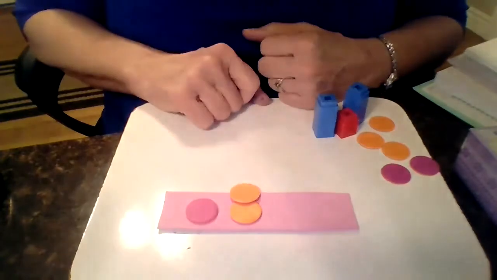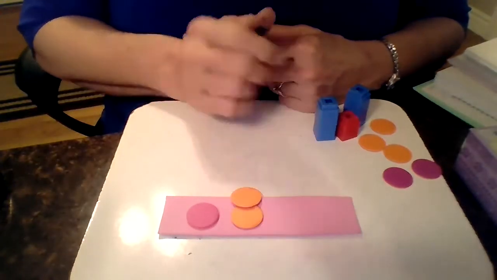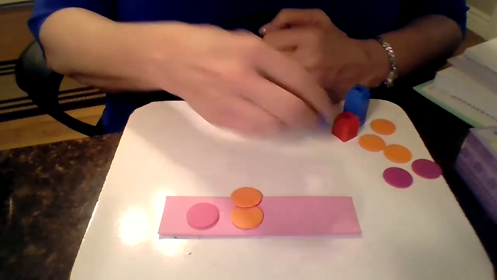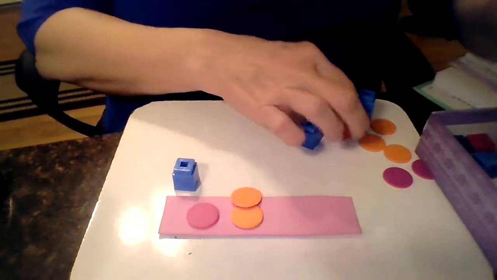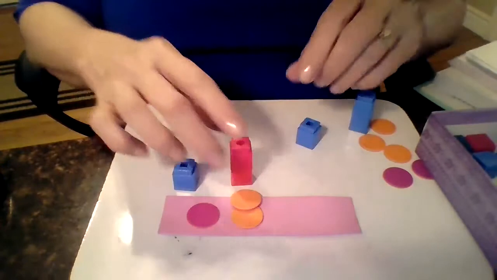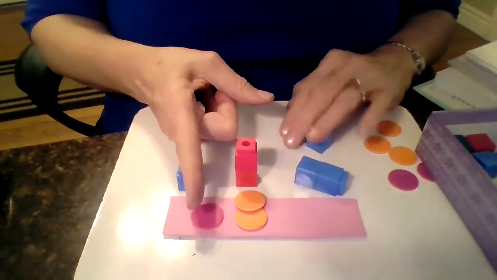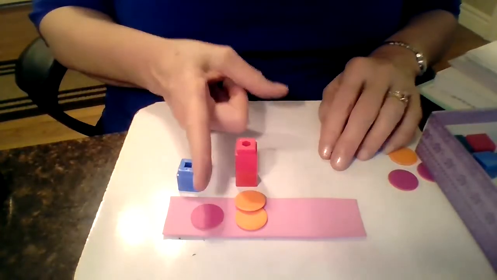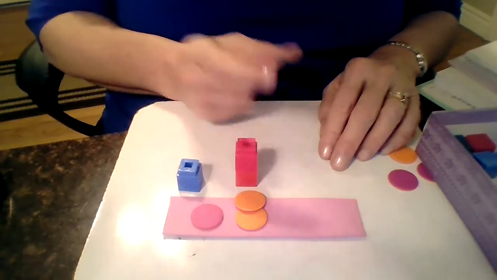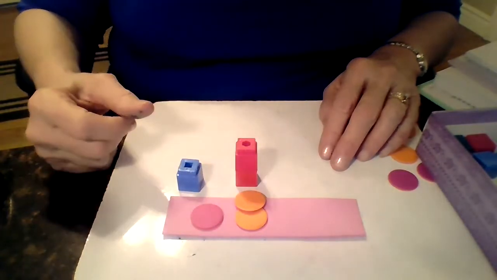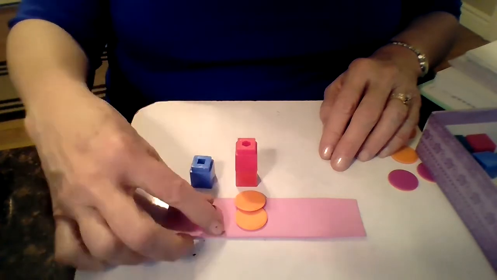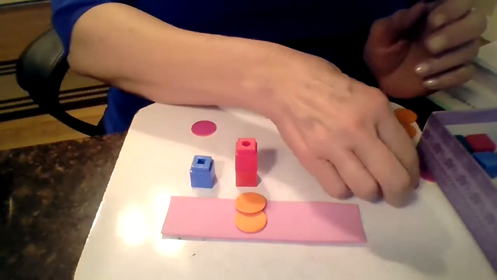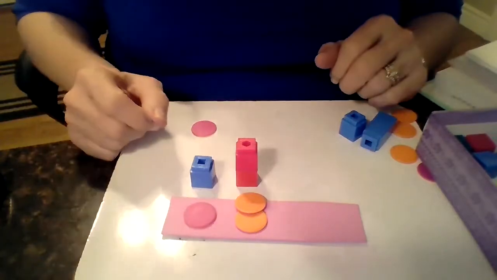O. Two vowels, and the orange represents vowels. So it's going to be T. We'll get our unifix cubes, and that's going to be O. T, and then we're going to point and say T, O, toe. Toe becomes doe, like doe a deer. So the T goes away and the D comes down.